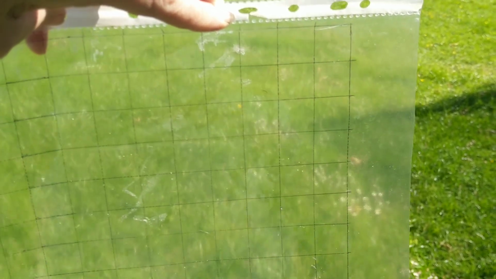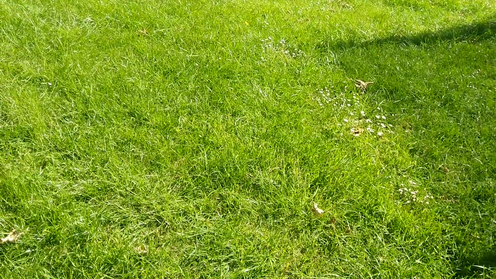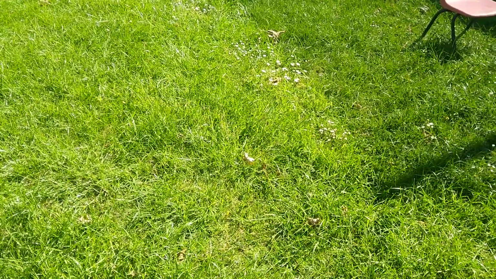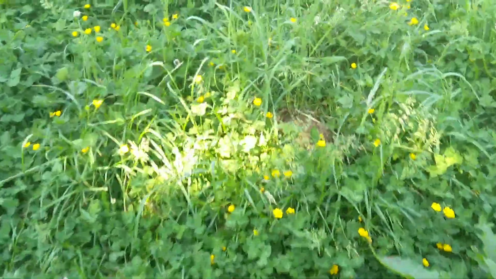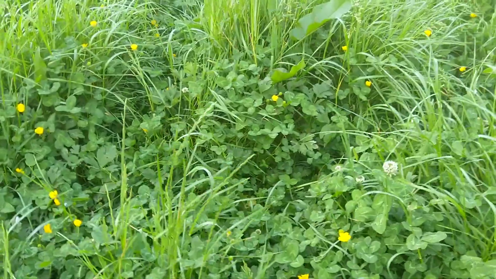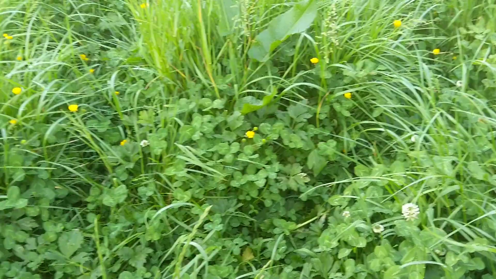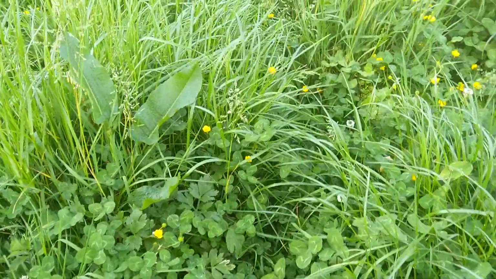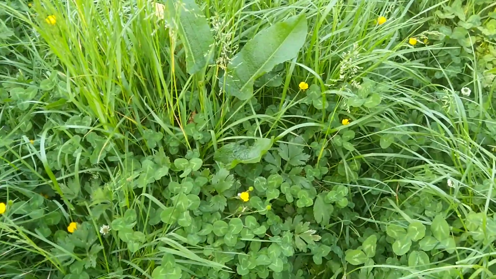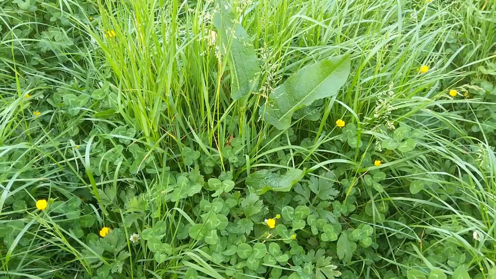Now, in contrast, we're going to compare mown to very much not mowed at all. Not this year, not for a good year and a half, 2 years. Okay, so you can see instantly we've got lots of different species.